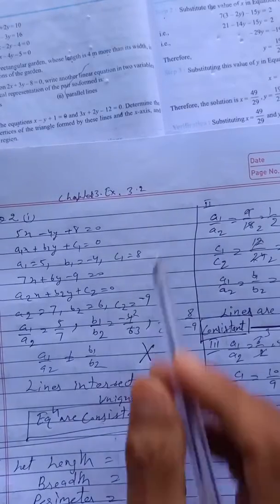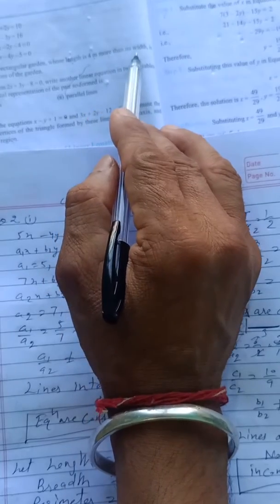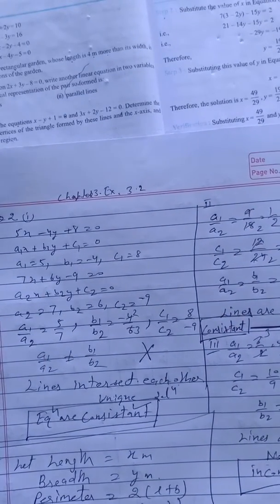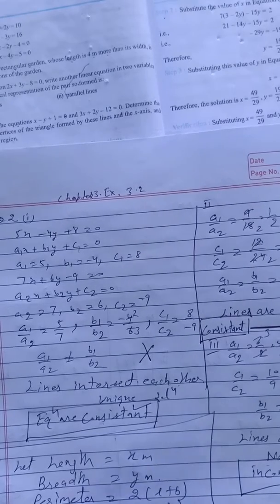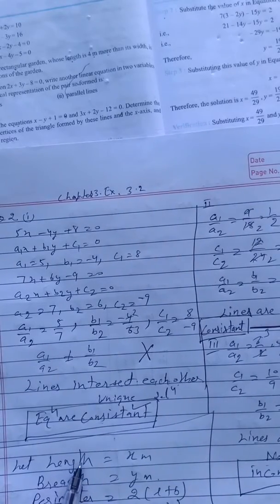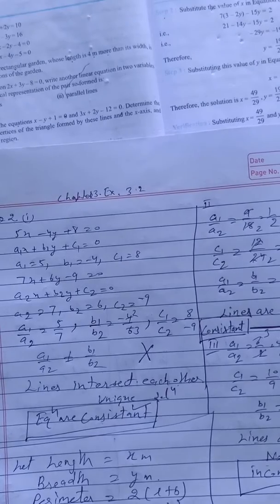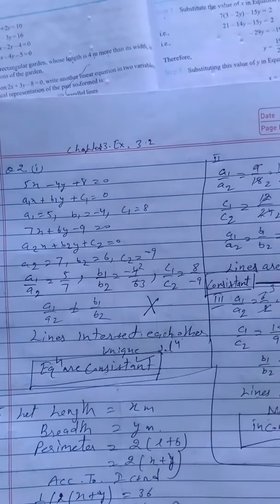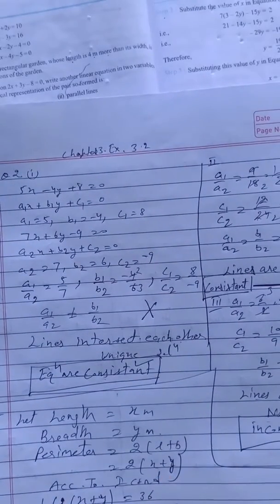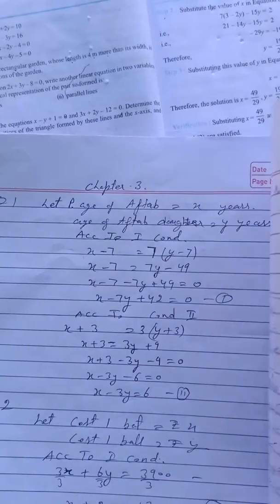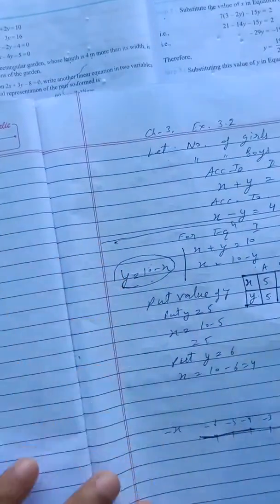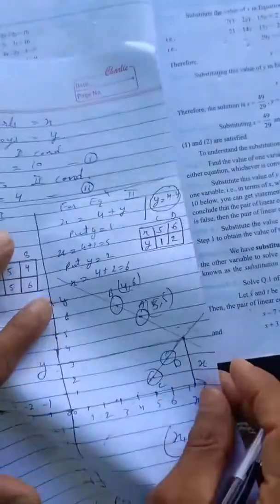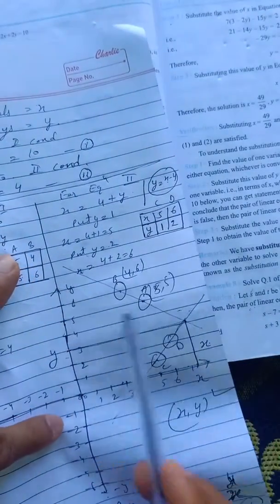And the second condition is that length is 4 meter more than its width. Means when we subtract width from length, we get 4. This is first, this is second. Again, we can make a graph of it, like in question number 1, by making boxes like this and drawing the graph of it.